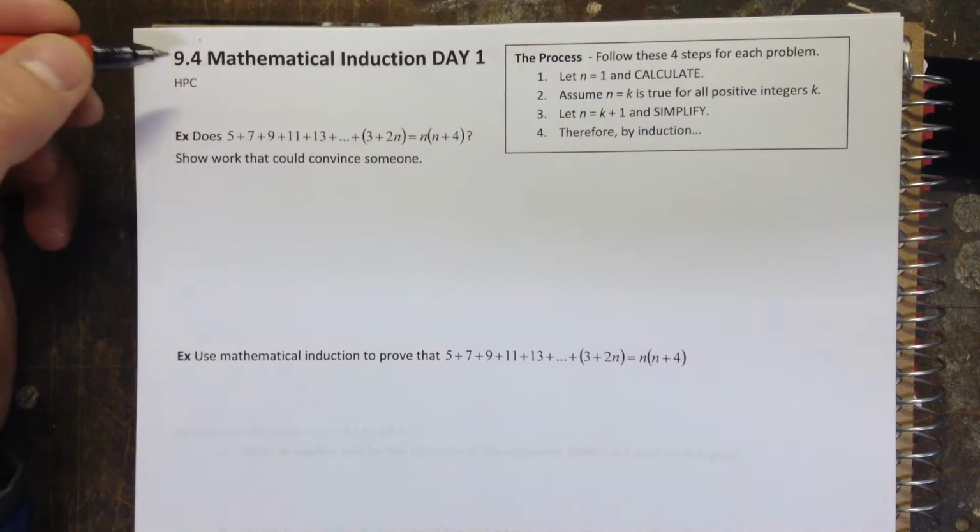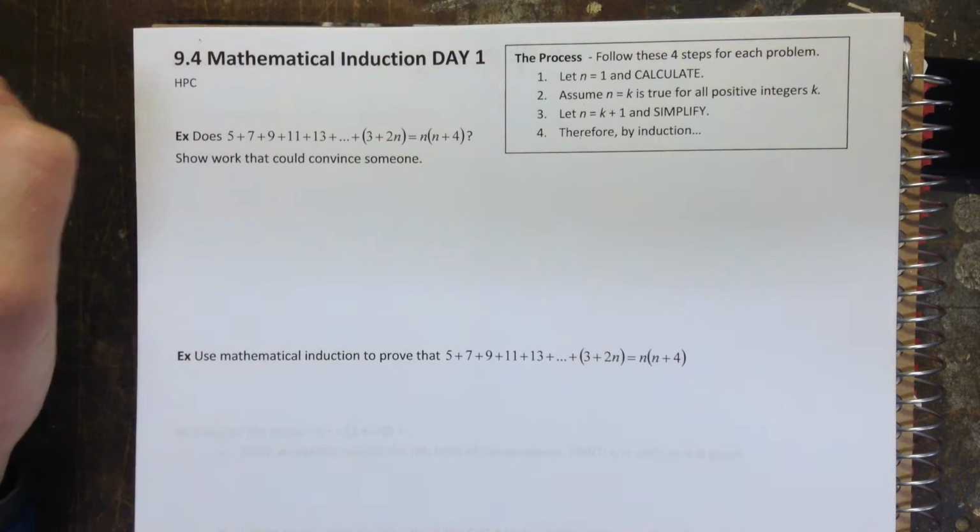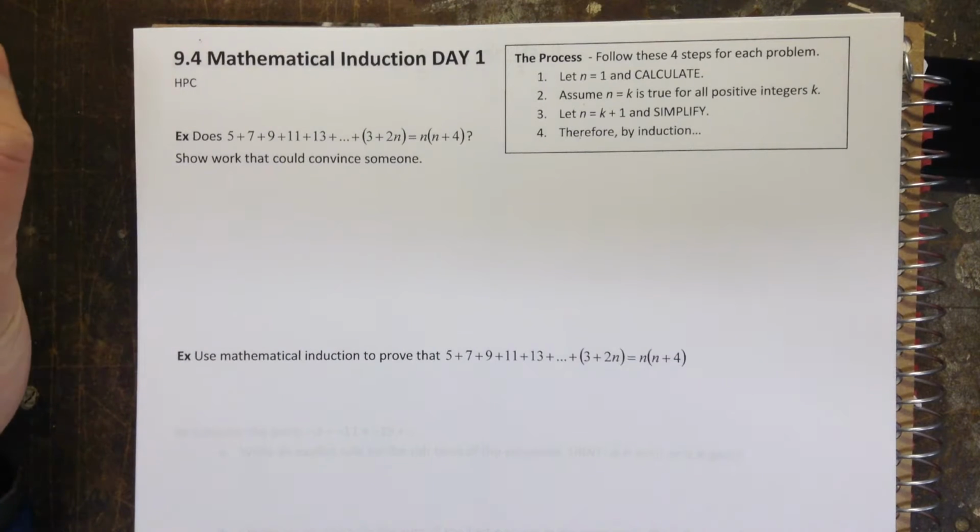Today's lesson is going to be on section 9.4, which is about mathematical induction. Mathematical induction is a way of proving a mathematical fact, and it is a new and very, very different way of proving things than what you might be used to. It's a very, very helpful skill for math courses that are after calculus. So if you plan on extending your math career a little bit further than just your average calculus class, this will be a very, very beneficial skill.